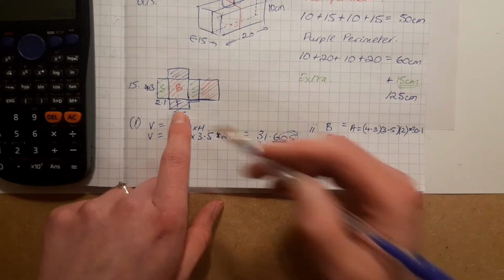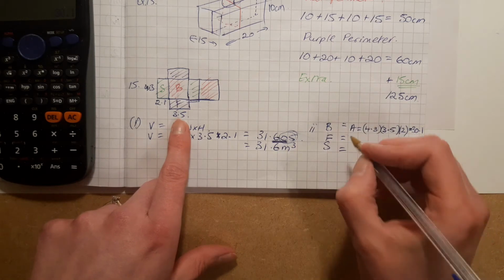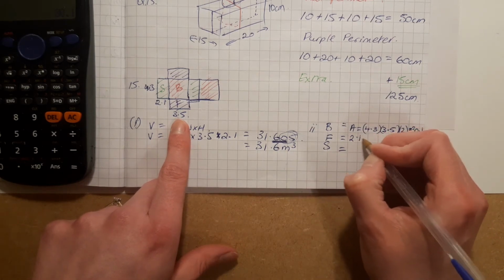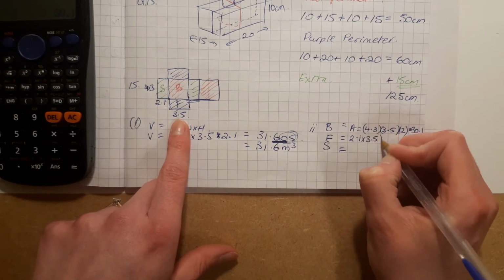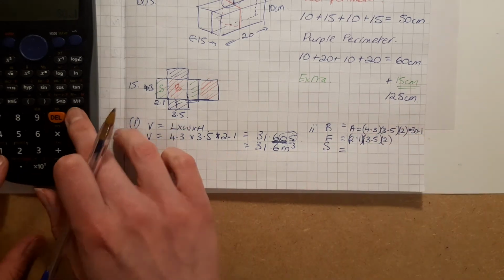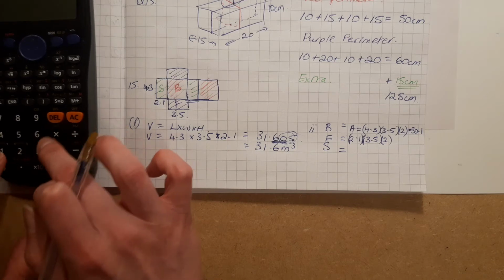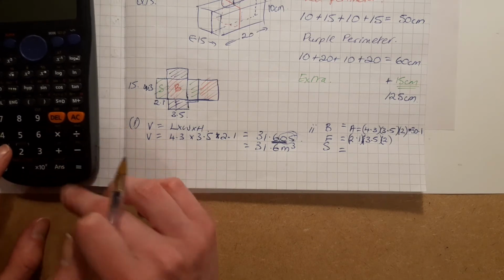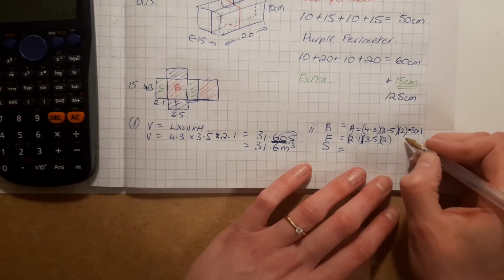Next one, the front and the back, which are the exact same size. That's 2.1 by 3.5. And again, there's 2 of them. On to the calculator. That's 14.7.